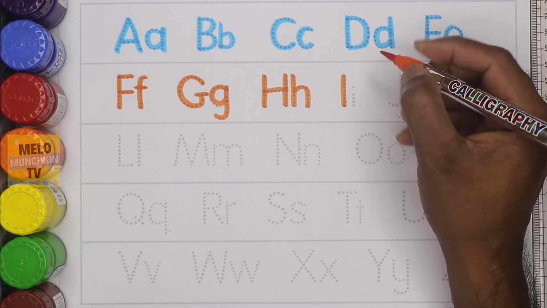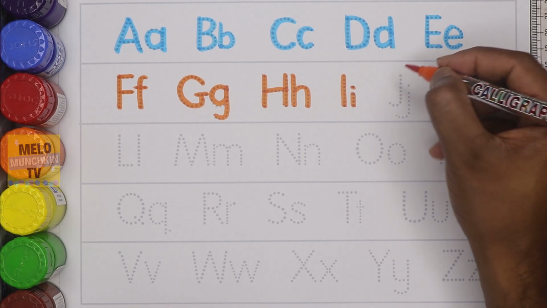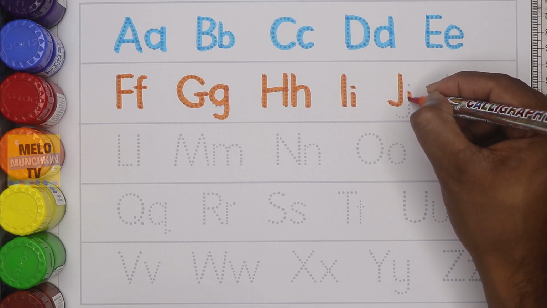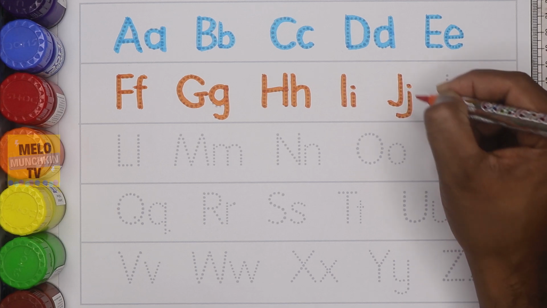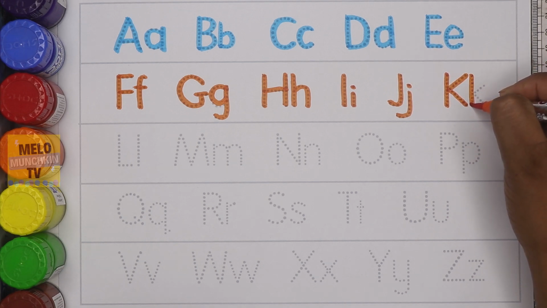Capital letter I for ice cream. Small letter I for ice cream. Capital letter J for jug. Small letter J for jug. Capital letter K for kite. Small letter K for kite.